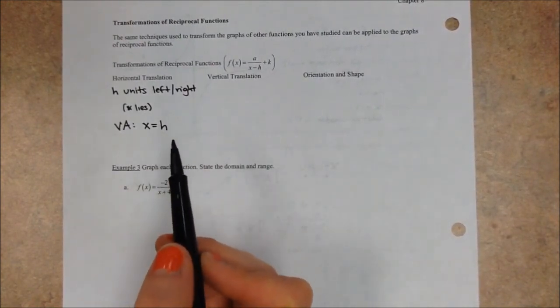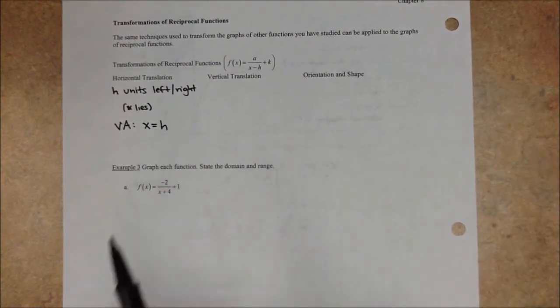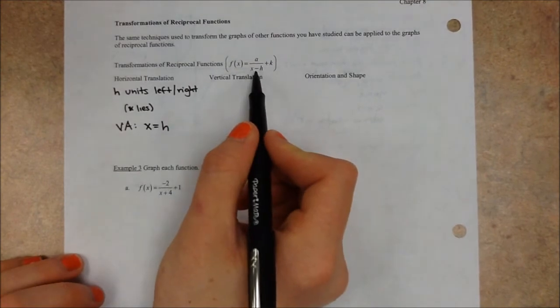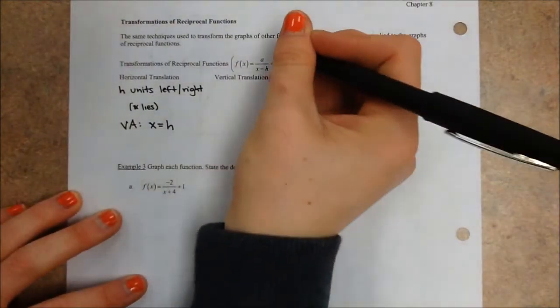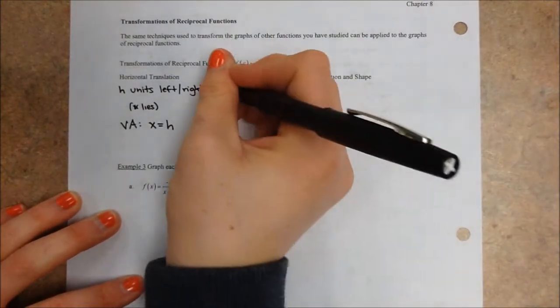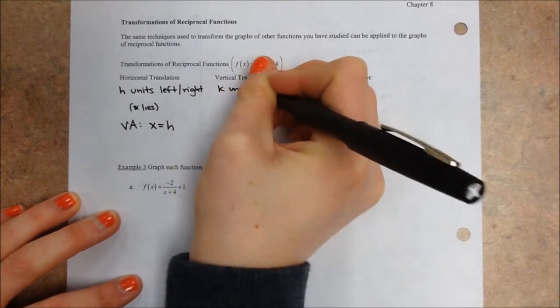So if it's an x minus 2, the vertical asymptote is 2. If it's an x plus 2, the vertical asymptote is -2, because this negative accounts for the sign change there. Vertical translation is either up or down. It's just this value on the outside here, the k. So you either go k units up or down.